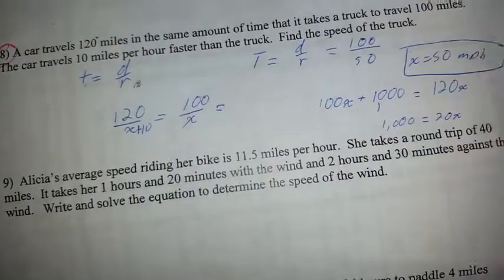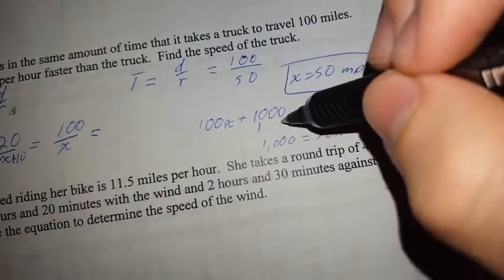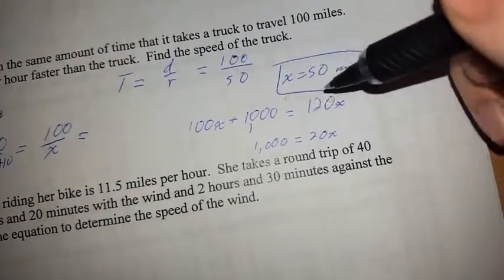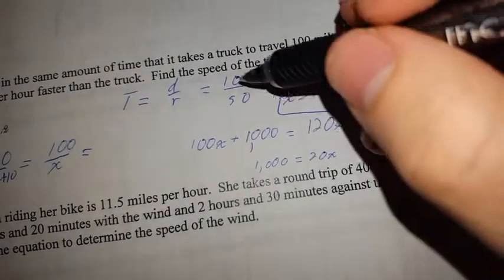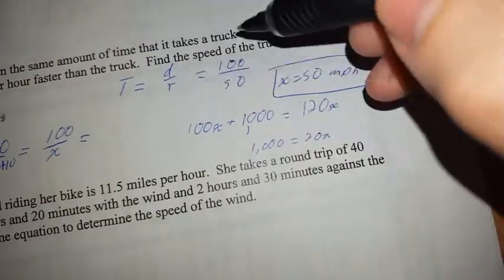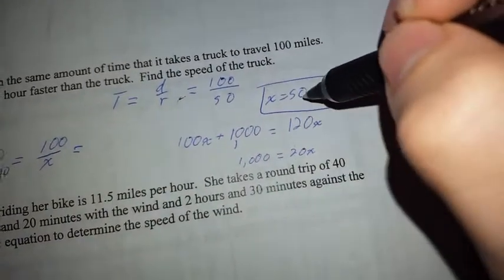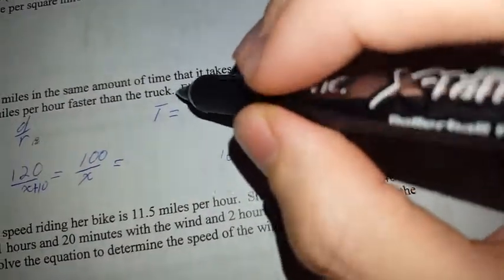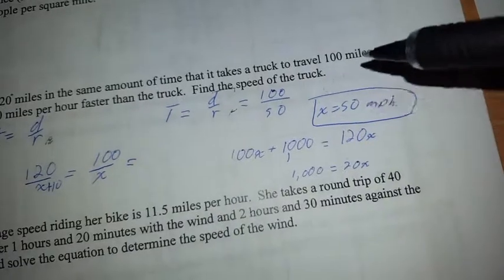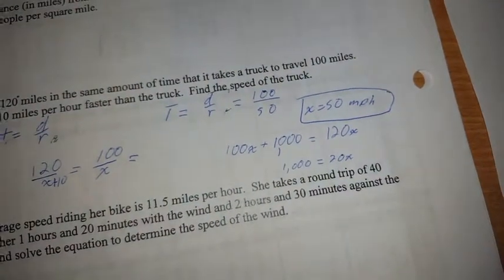We cross multiply the two of them, which gives us this. We, of course, subtract 100 divided by 20. T equals d over r equals 100 over 50. Now, this was my mistake. Don't pay attention to this. Our x is 50 miles an hour because it's the speed of the truck. If we were finding the speed of the car, we would add that 10, but 50 is the speed of the truck. And that's it.